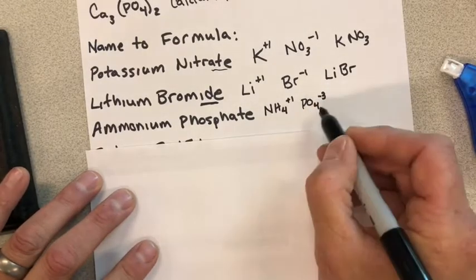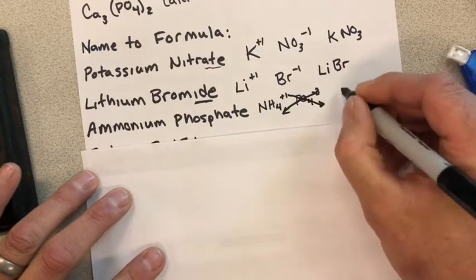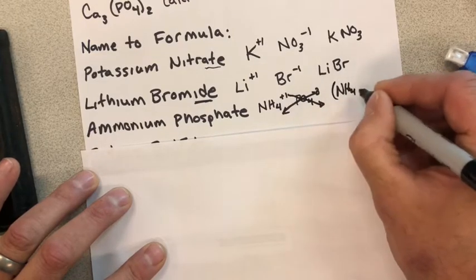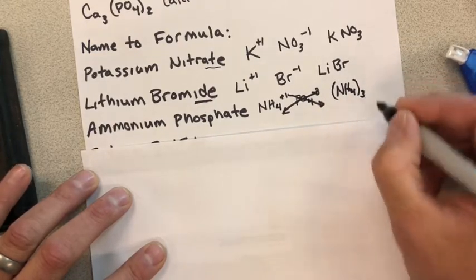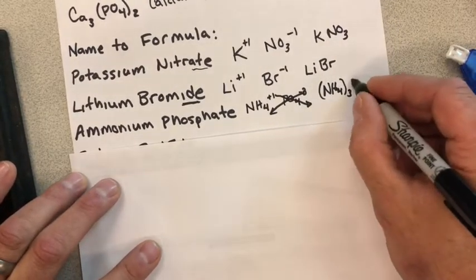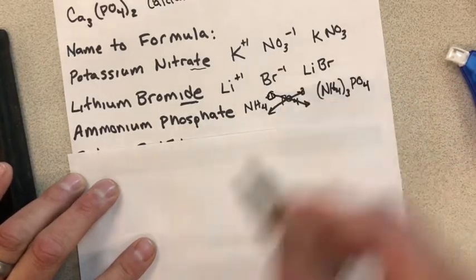So now these don't match up. We've got to do a switcheroo, and this is now NH4 in parentheses with the 3 subscript from the phosphate. See how that works? And then our PO4 does not need a subscript because that number is a 1.